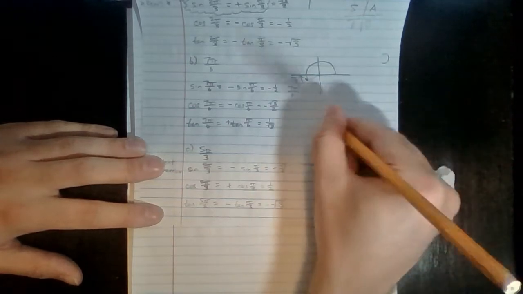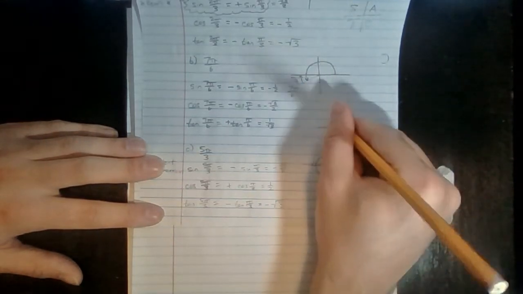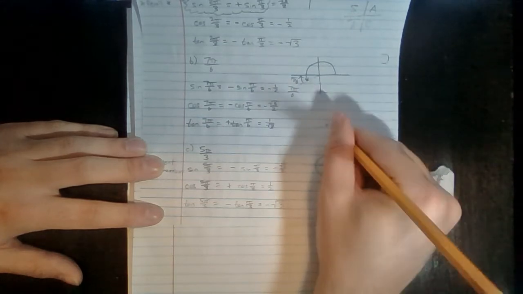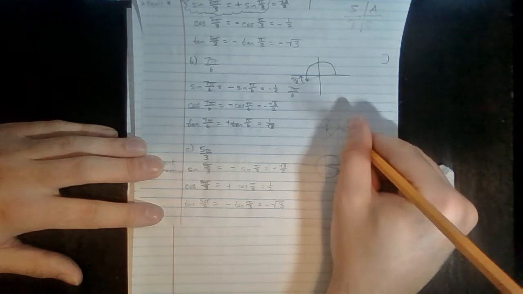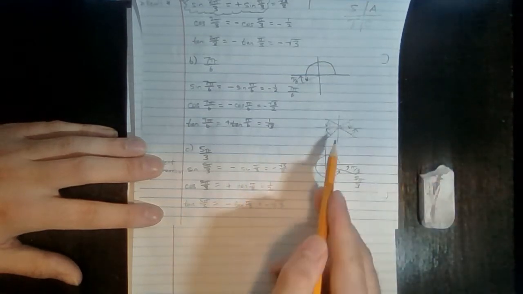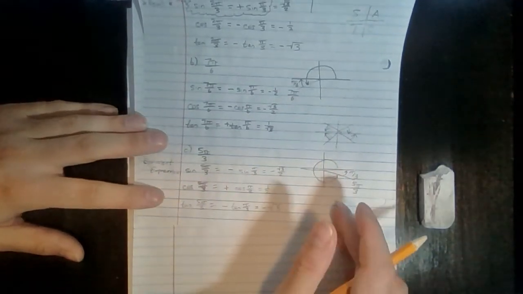And then our related acute angle is which way is the closest to get to the x-axis and how far is that. So we're always going towards the x-axis from wherever the arm of our angle is. Got one more example on here.